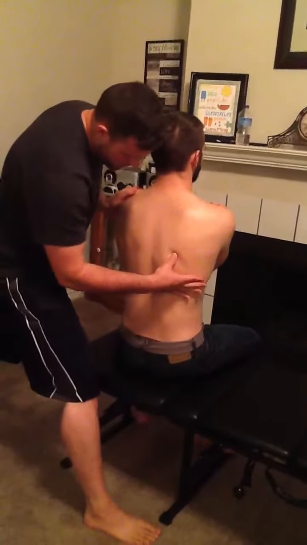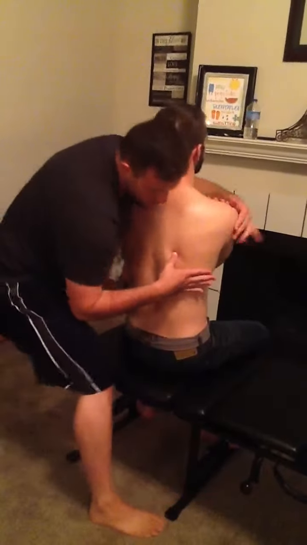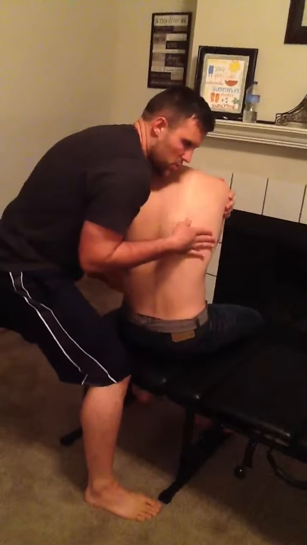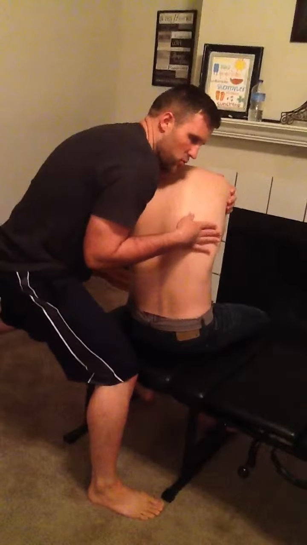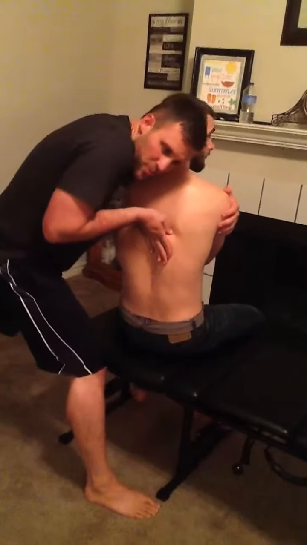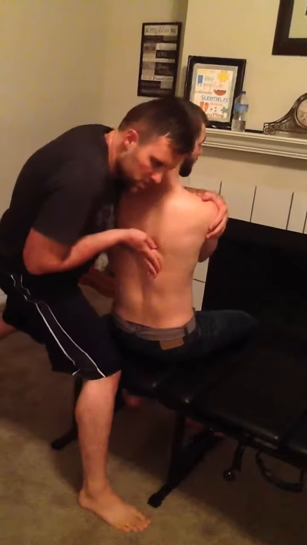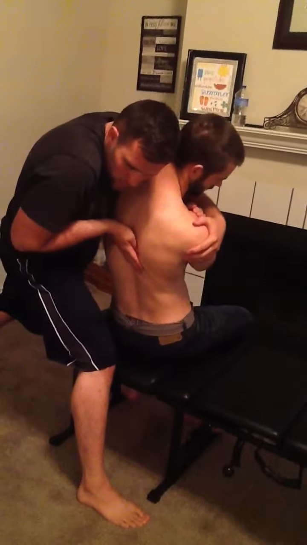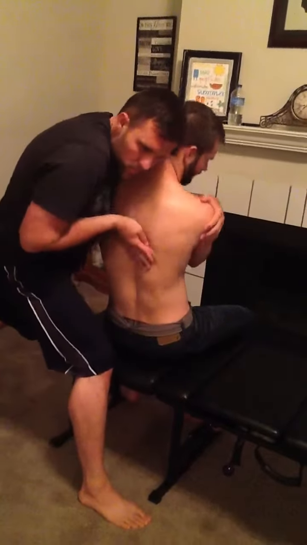So for elevation, I'm going to flex the patient, rotate him and laterally bend, and I feel normal elevation of the rib. Okay, now for depression, I'm going to be on the superior aspect. Bring him into extension, rotation and lateral bending, and I feel normal depression of the rib. That's it.